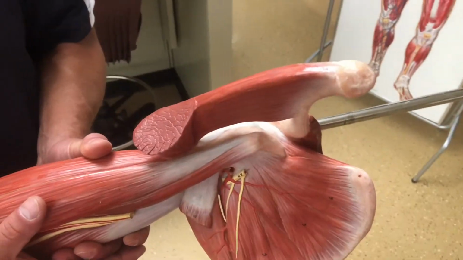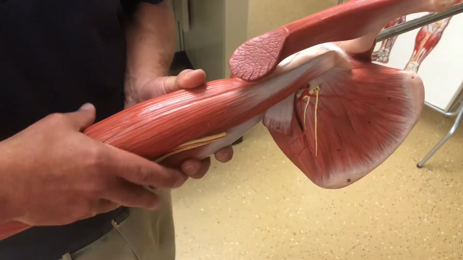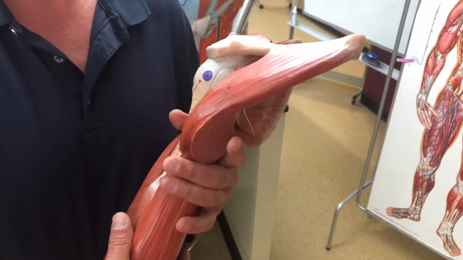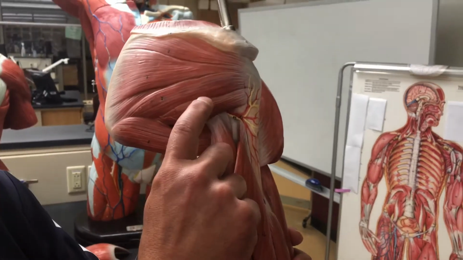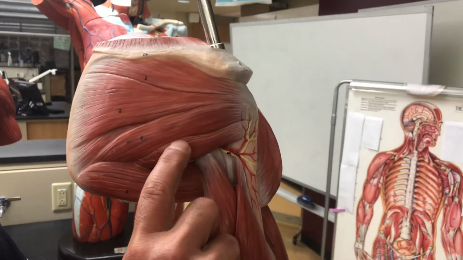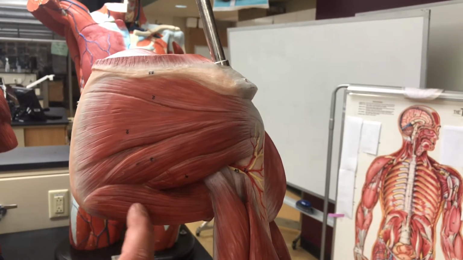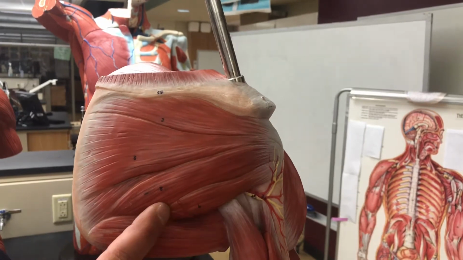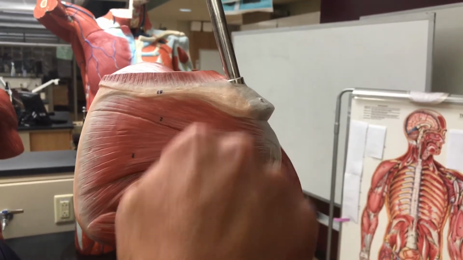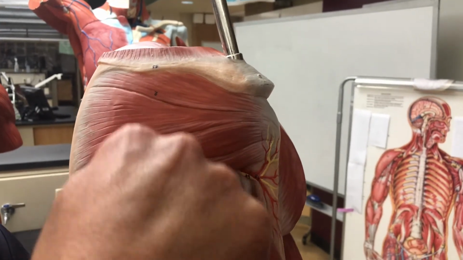Since we're in this neighborhood, let's talk about the teres major. Teres major is not part of the rotator cuff muscles, but we find it just distal to teres minor. Here is teres major right here, and here's teres minor right here. Just move distal to the teres minor and you will run right into teres major.